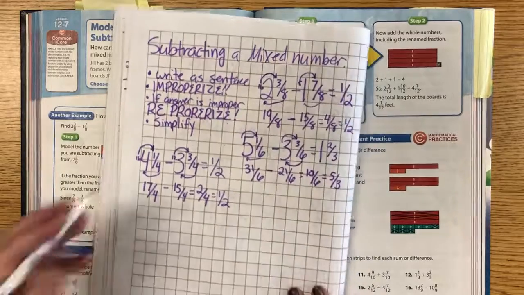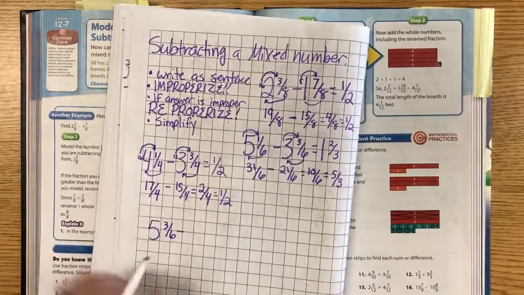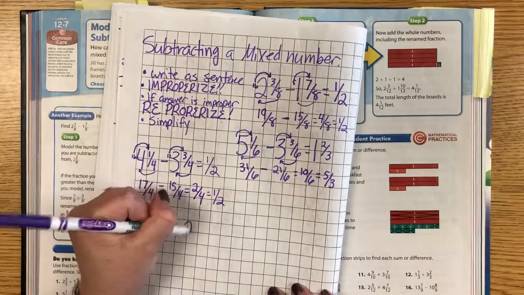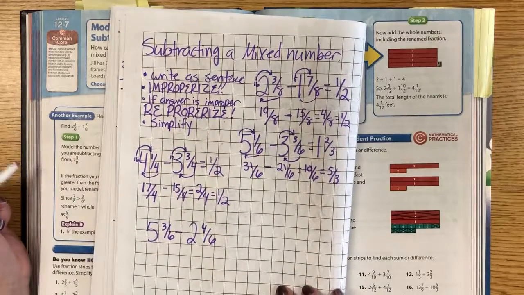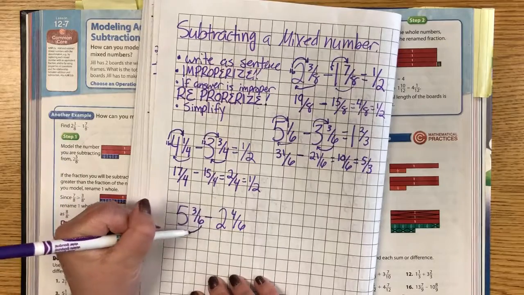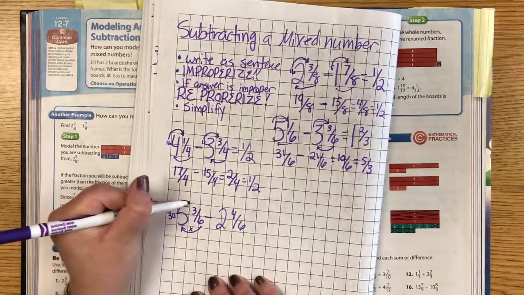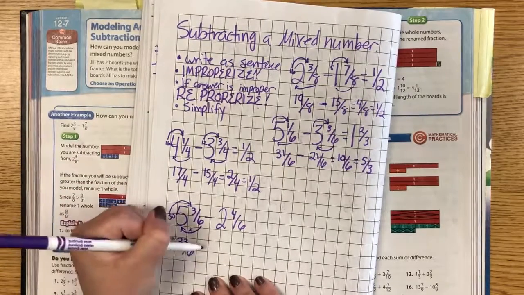5 3/6 minus 2 4/6. Step 1, improperize. 6 times 5. 30 plus 3. 33 sixths.